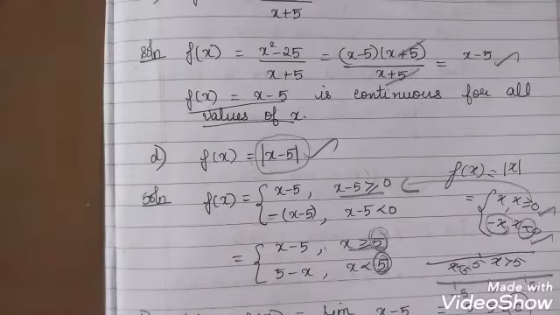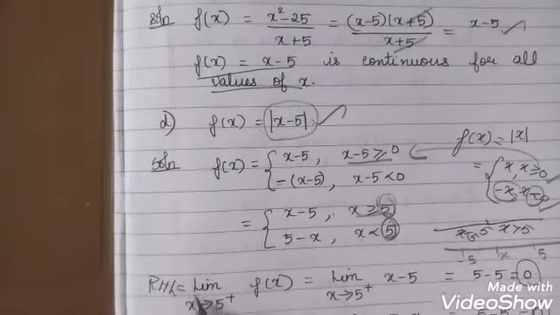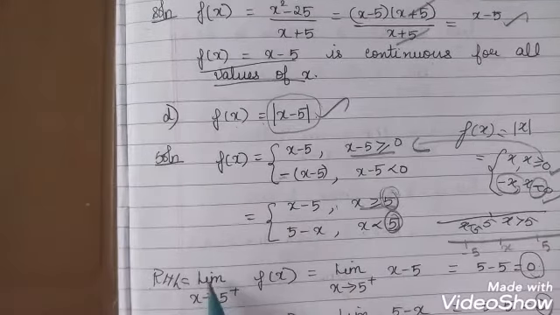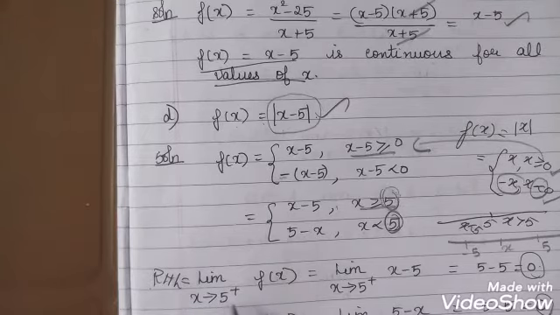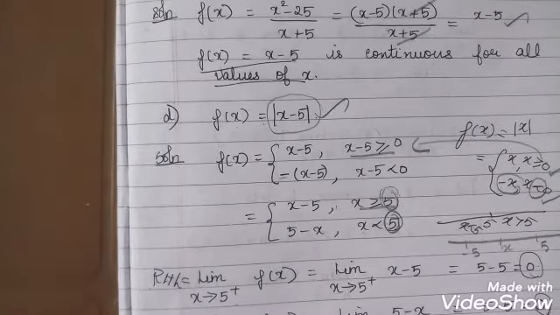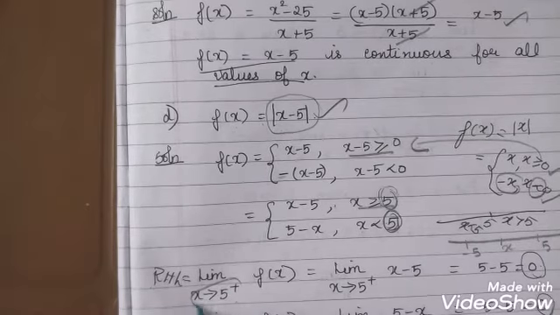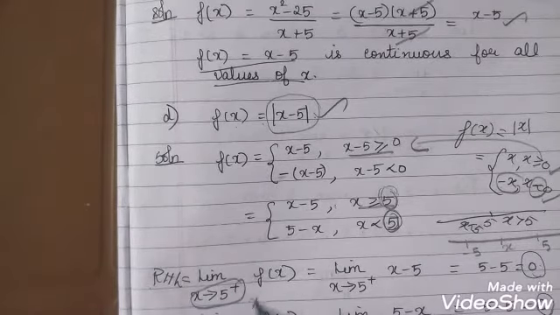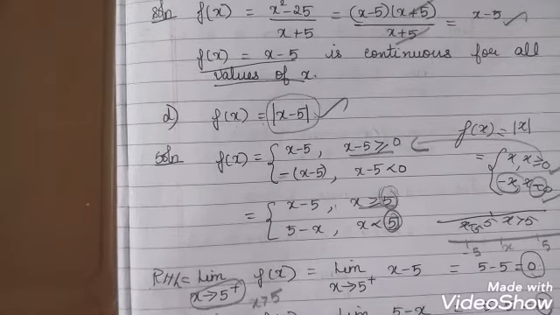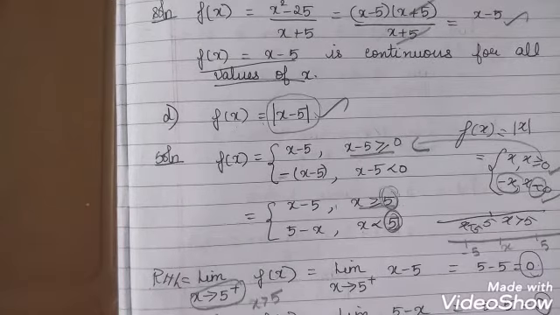Now we'll come to the first step here, the right hand limit. What is your right hand limit here? Limit of x tending to 5 plus. What do you mean by saying x tending to 5 plus? It's nothing but x greater than 5. It means that x is greater than 5.